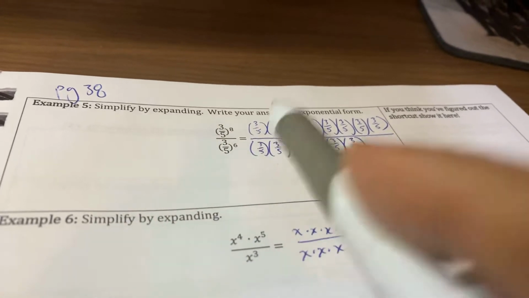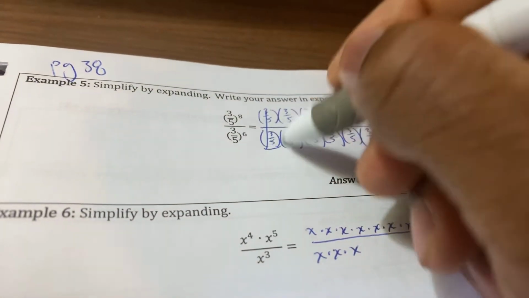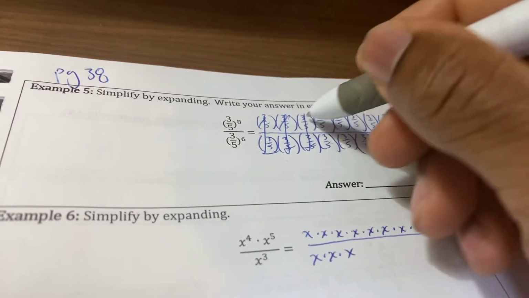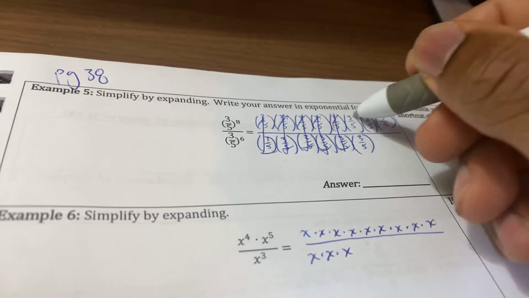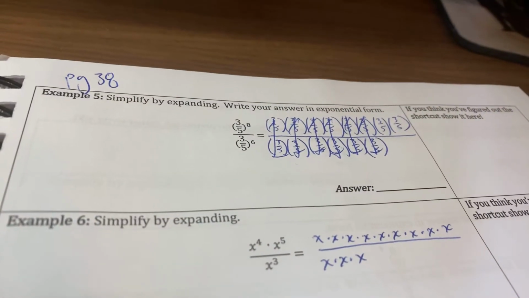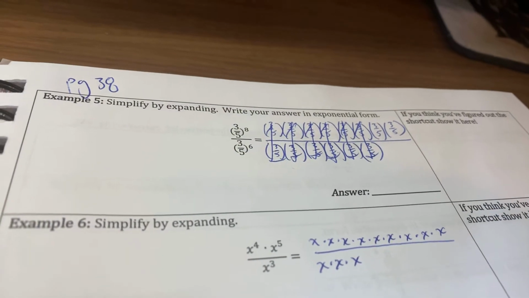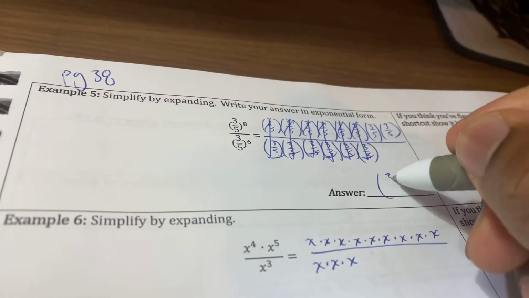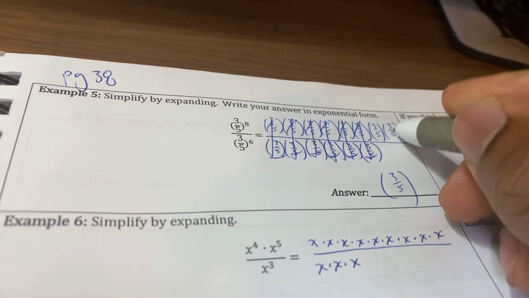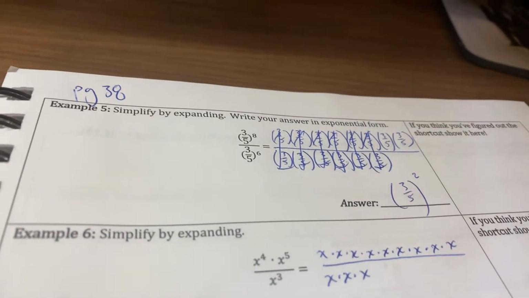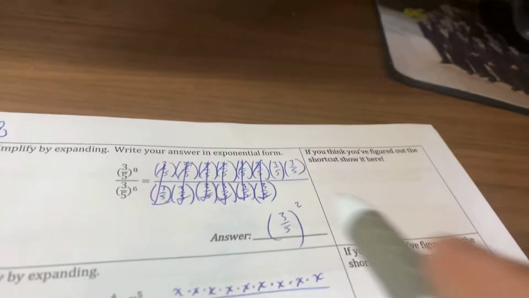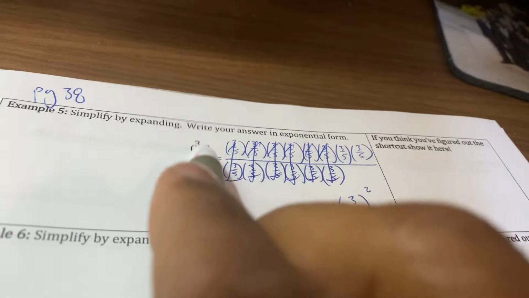Well, we know anything divided by itself is 1, so this will be 1, 1, 1, 1, 1, 1. What are you left with? Right? You're left with 3/5 to the second power. We have two factors up here. Do you think you know what the shortcut is? How could we have gotten this exponent of 2 just looking at this?